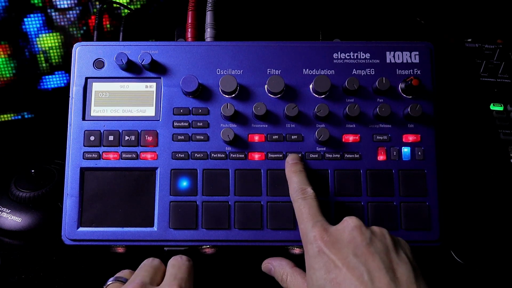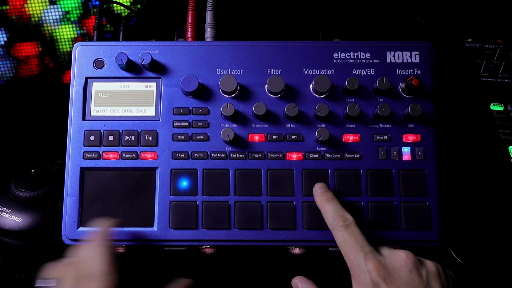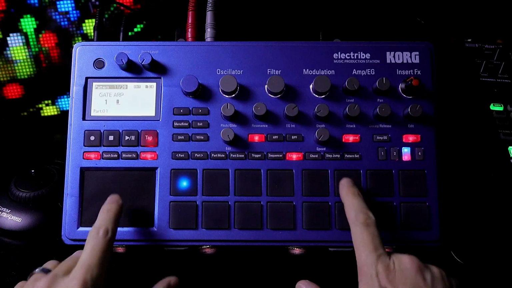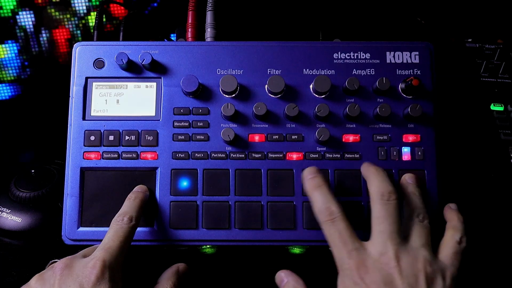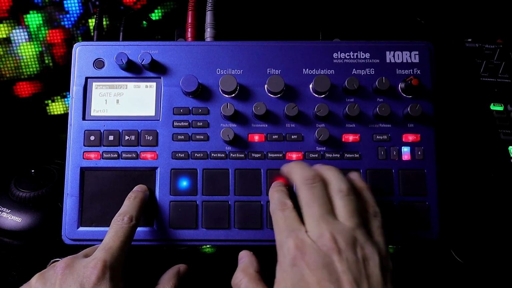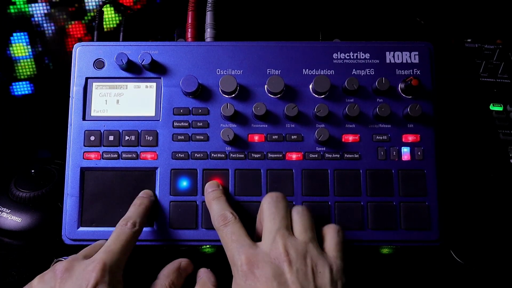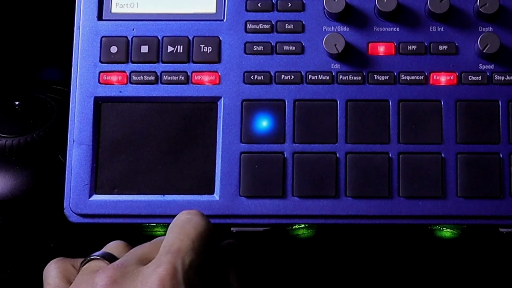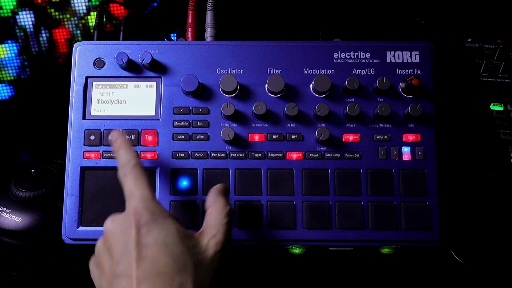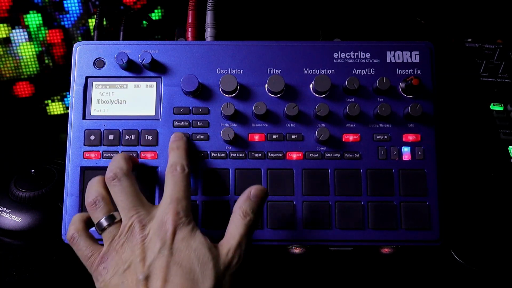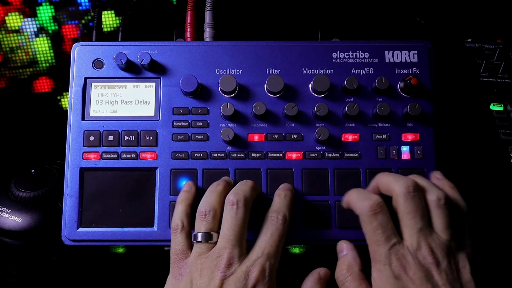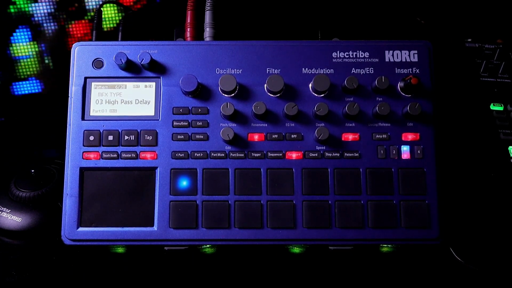We're just going to improvise it. Keyboard, and we're going to choose the first track. I'm going to press gate ARP twice, so it's just gate ARP selected. So I can perform it out like this. Shift, touch scale. So let's change that to Mixolydian. Let's check the master effects. So that's set to a high pass delay. So you can hear that in action.